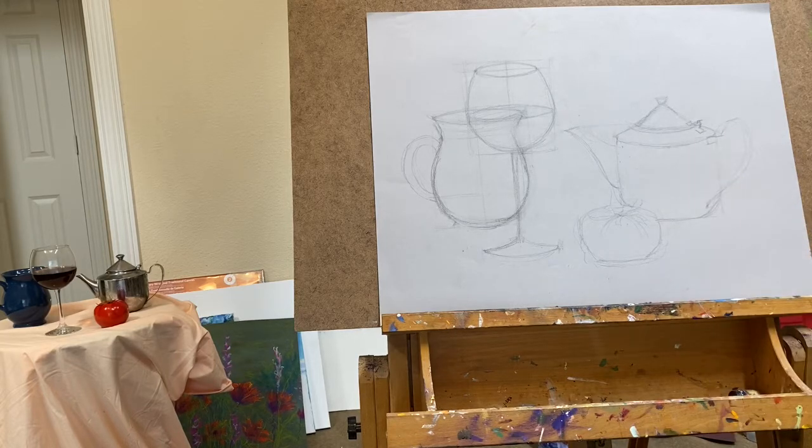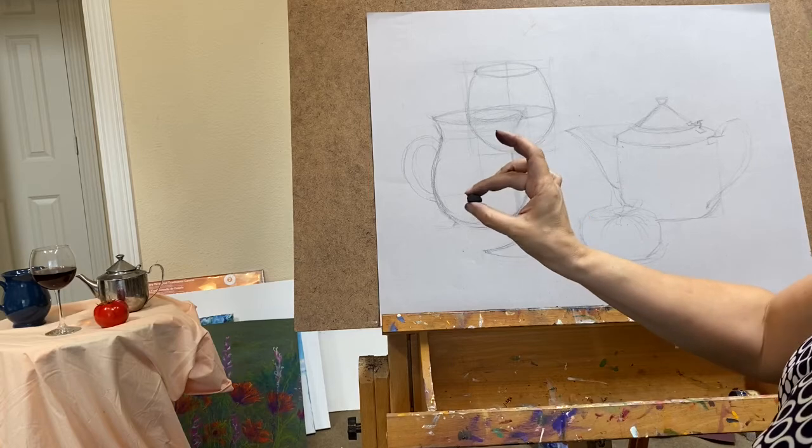We are using charcoal, compressed charcoal, and compressed charcoal usually comes in three different kinds: medium, soft, and hard. Soft is the darkest one. The hard is the one that you can use for the details. It's harder, a little lighter than the soft, but for the details it's good, not for the general. When we're using the charcoal, use small pieces of this.